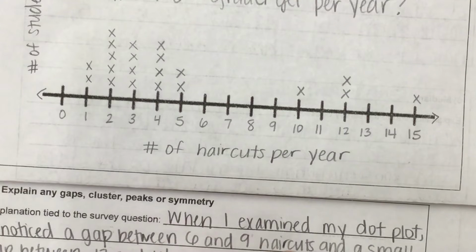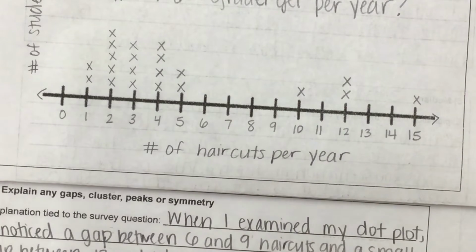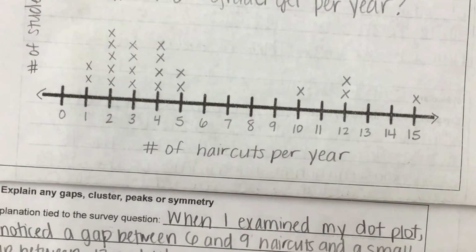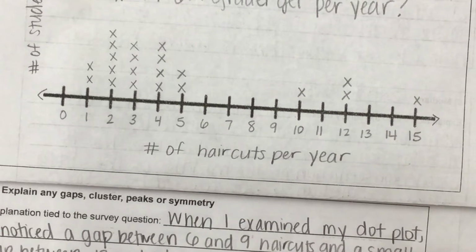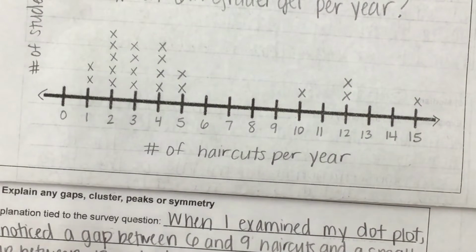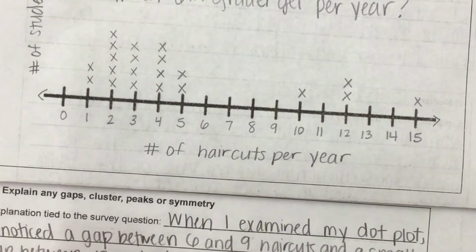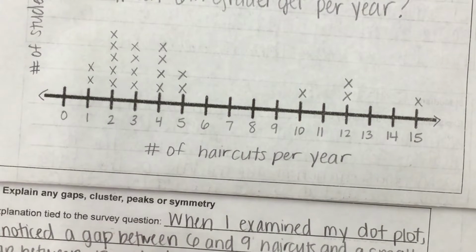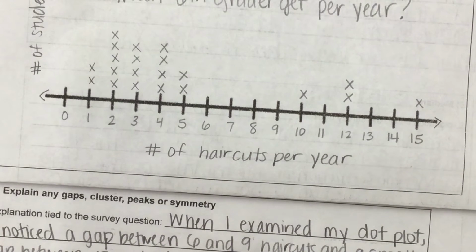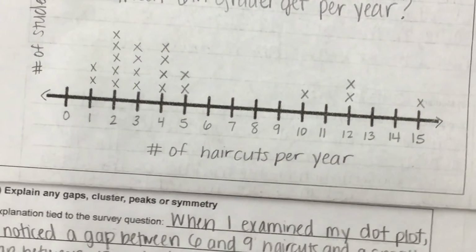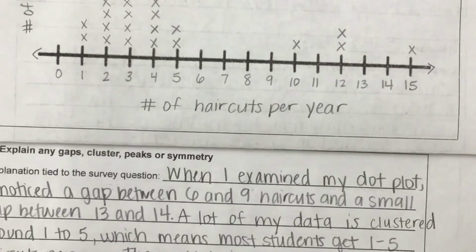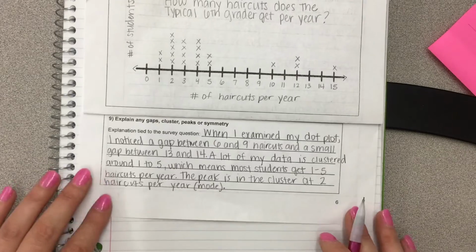The peak is in that cluster at 2 haircuts per year. And I'm just going to put in parentheses, mode. Okay. Oh gosh, I'm so zoomed in. You can't see what I'm writing. Oh well, there we go.